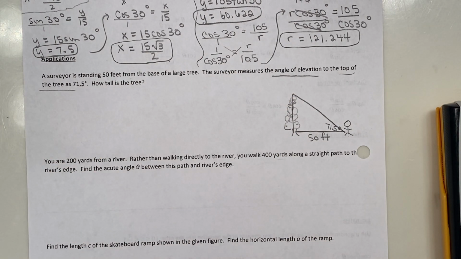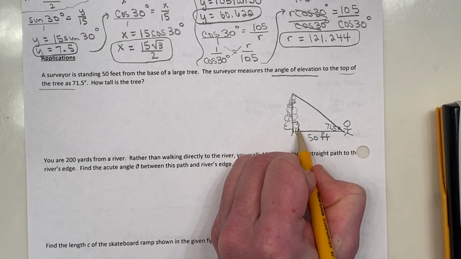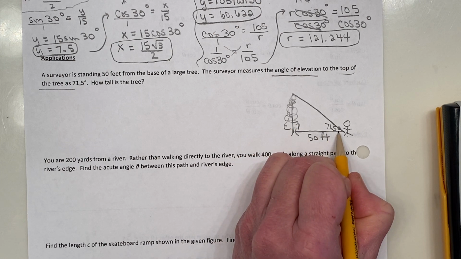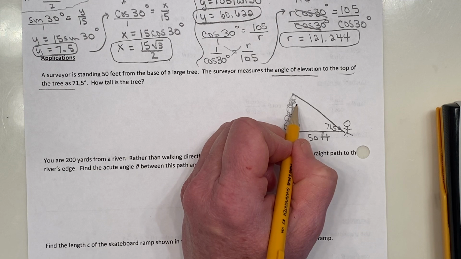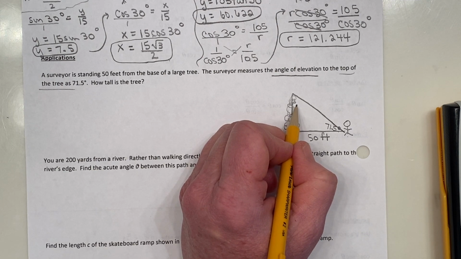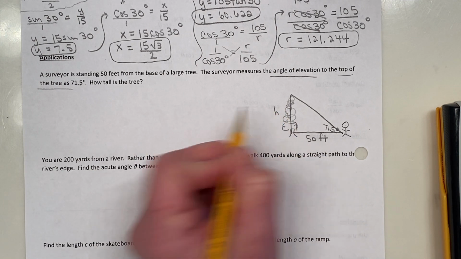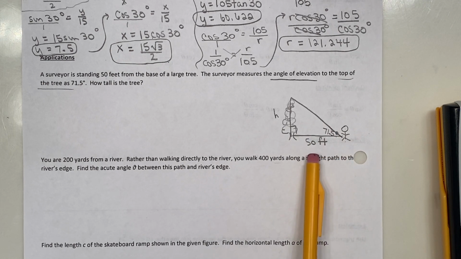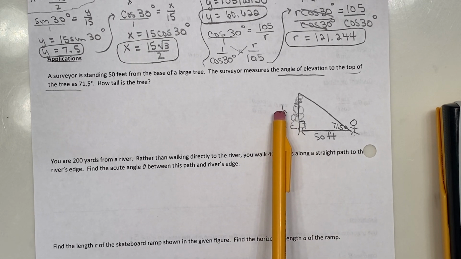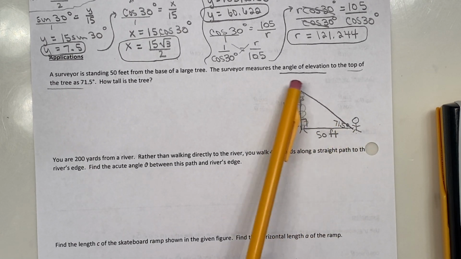All right, so we are dealing with right triangle trigonometry. Here's our right angle, 71.5 degrees. If I wanted to know what this angle measure was, I'd just find its complement, subtract from 90 degrees. Don't know that I need it. I'll label the height of the tree as h. So we've got to find h. Thinking about what we have, we have an angle, we have the adjacent side, and we want the opposite side. We have no need for the hypotenuse.